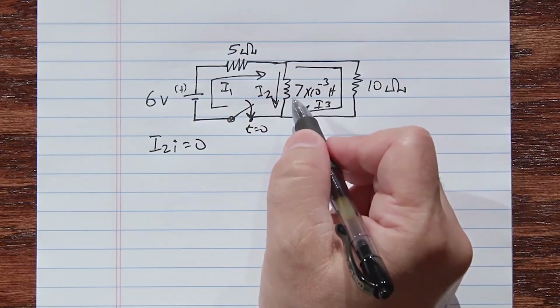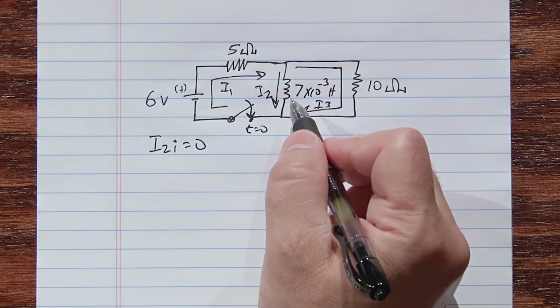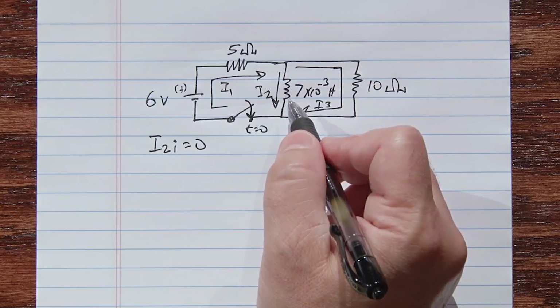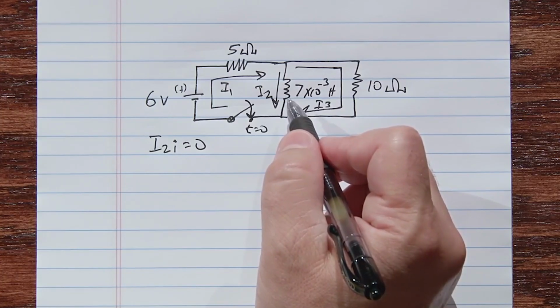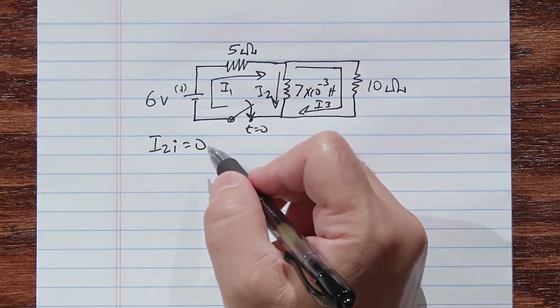And in that instant, the current through the inductor cannot change. The closing of the switch does not instantaneously change the current through the inductor. There's no current, so the current stays at 0 initially. It'll have to grow from there. So the initial current through the inductor is equal to 0.